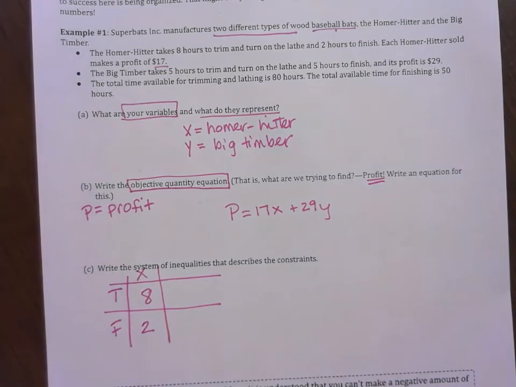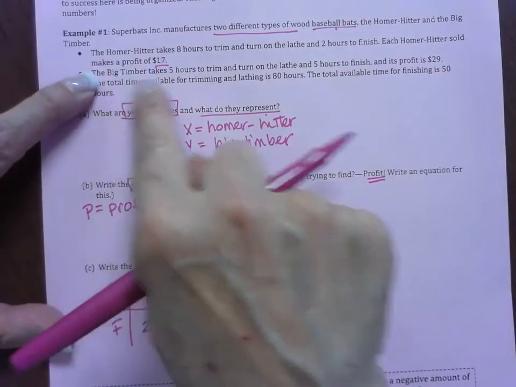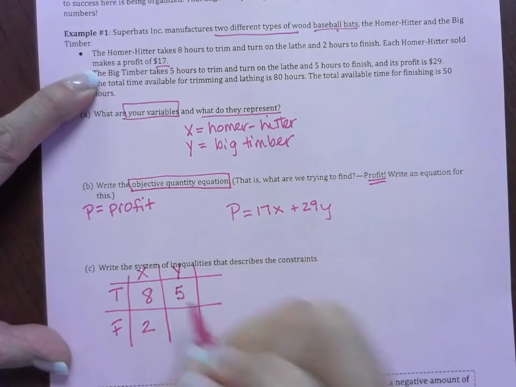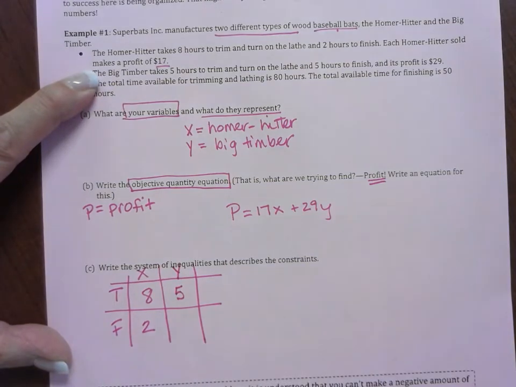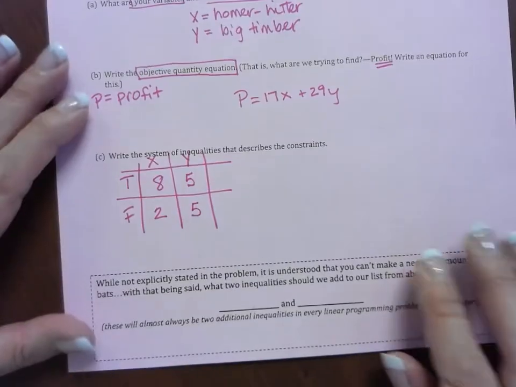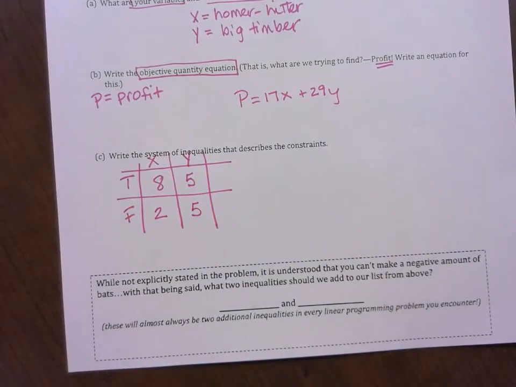Would you agree with that? For my Big Timber, it takes 5 hours to trim and 5 hours to finish.